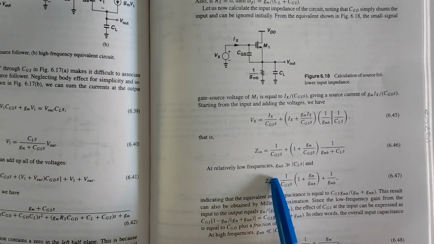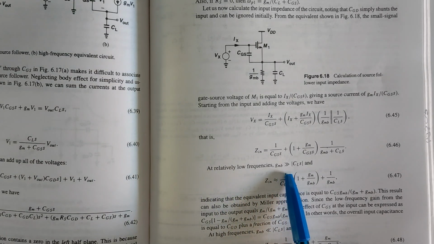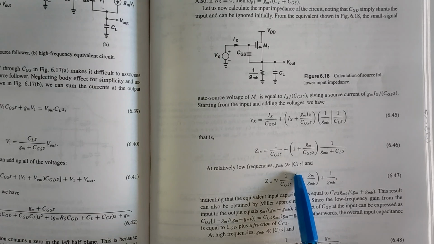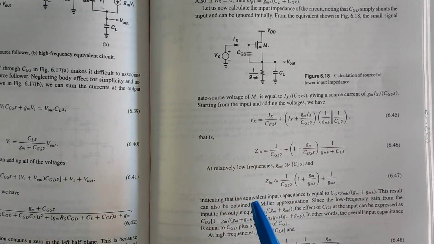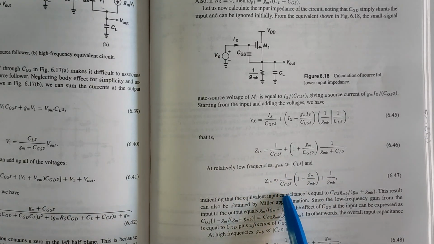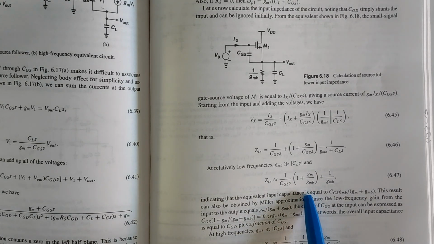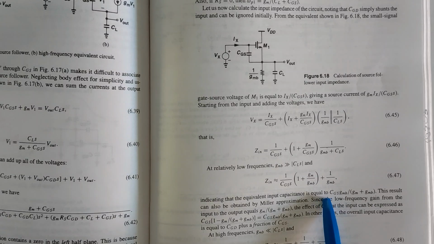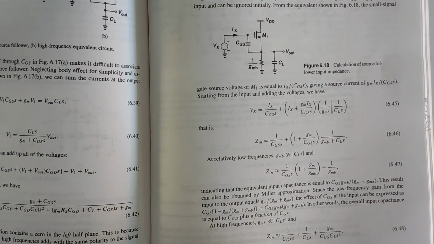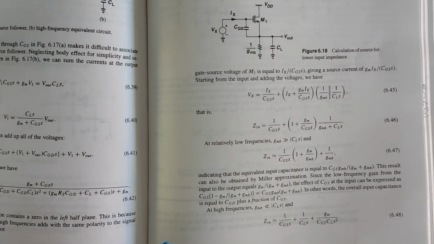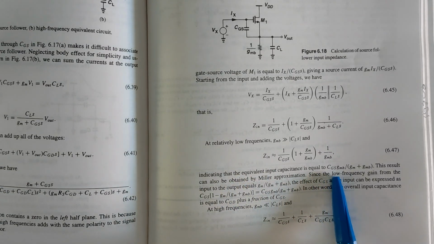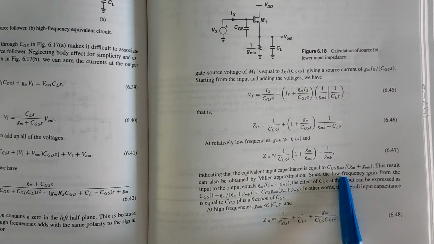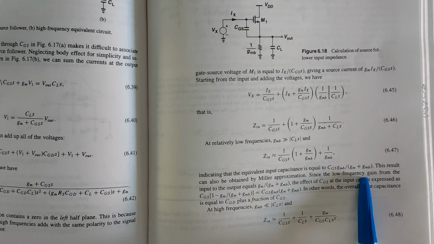At relatively low frequency, gmb is greater than mod CL S, and Zin is similar to 1 by CGS S times 1 plus gm by gmb plus 1 by gmb, indicating that the equivalent input capacitance is equal to CGS gmb by gm plus gmb.